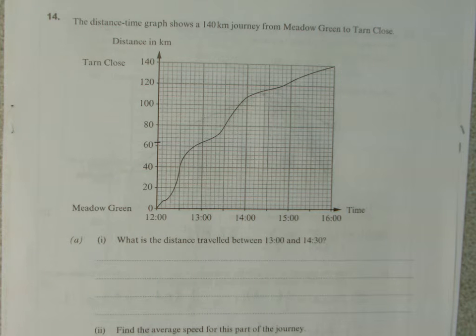Right, so with this question here now, it says the distance time graph shows a 140-kilometre journey from Meadow Green to Town Close. What is the distance travelled between 1300 and 1430? Okay, so it's important to recognise here that this is a distance time graph, so it's a travel graph, ultimately. It's not a velocity time graph, it's a travel graph with distance against time.